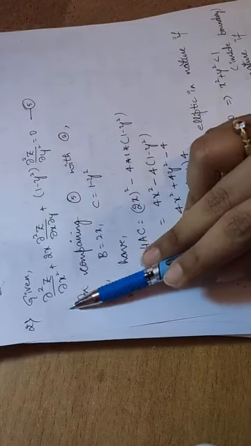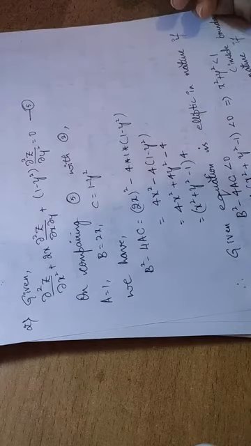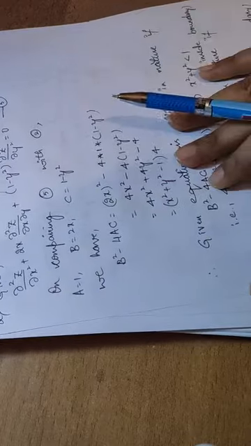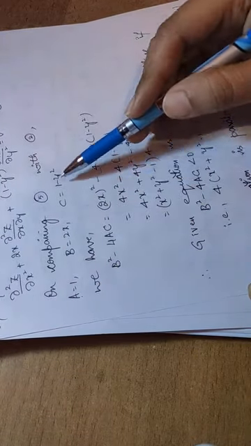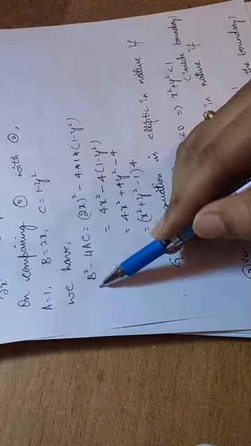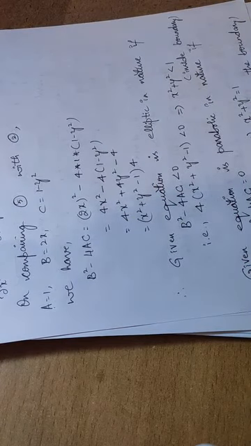This is the given PDE. I am comparing this given PDE with the standard second order general PDE. If I compare, I will get A = 1, B = 2x and C = 1 - y². This is the discriminant with which I should check whether the given PDE is elliptic, parabolic or hyperbolic.